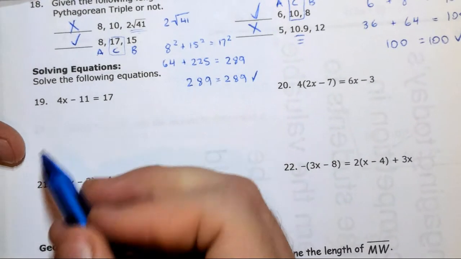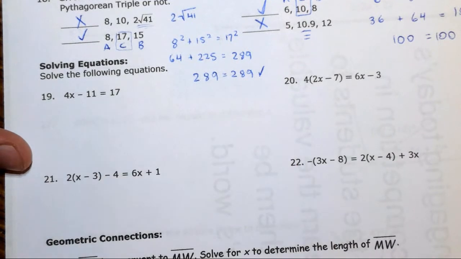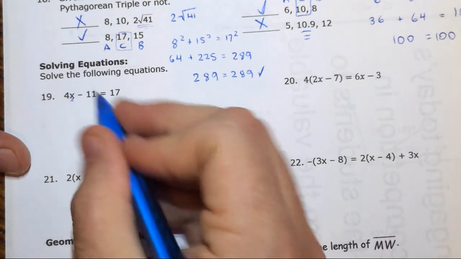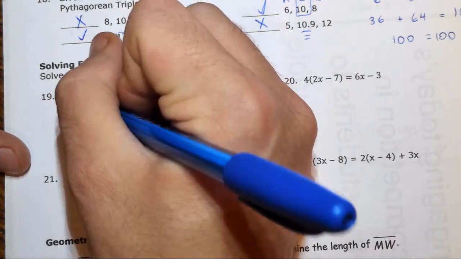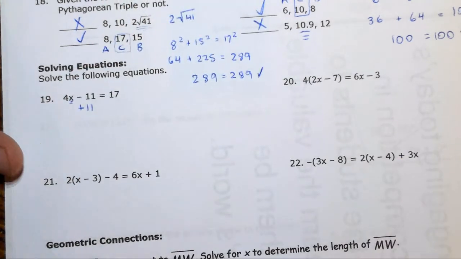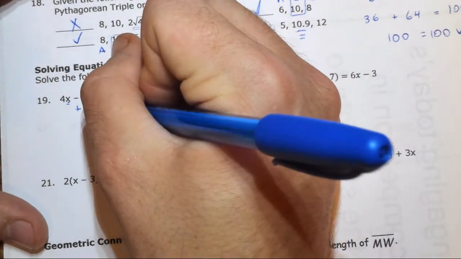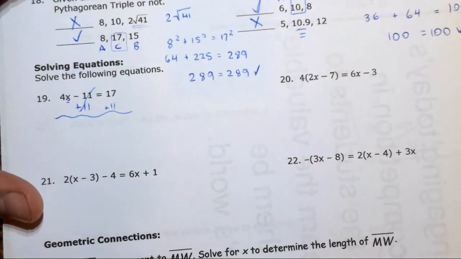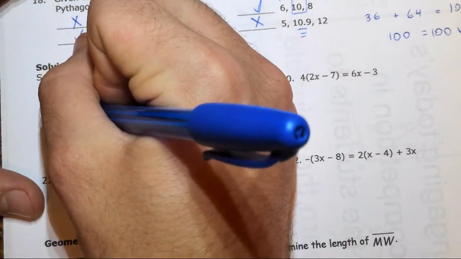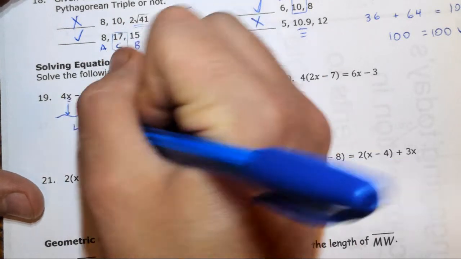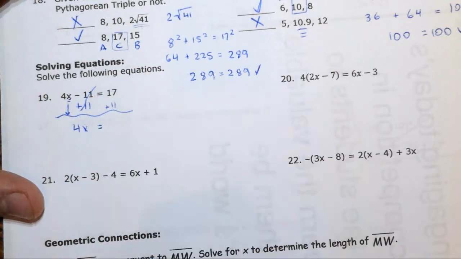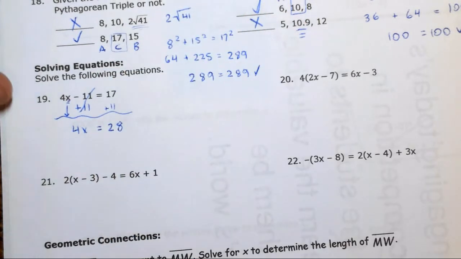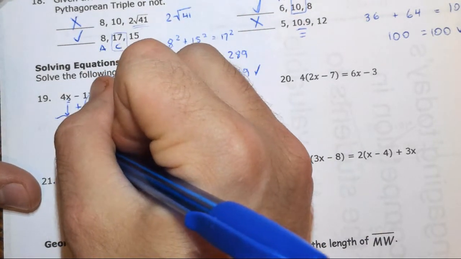Alright. So, this is an easy one-step equation. Remember, I'm trying to solve for x. First thing I have to do is get rid of anything that's not with it. So I have to get rid of this 11. I get rid of the negative 11 by adding 11. These are 0 pairs, so they go away. I bring down the 4x, so I have 4x is equal to 17 plus 11. I get 28. And then I divide by 4, right?